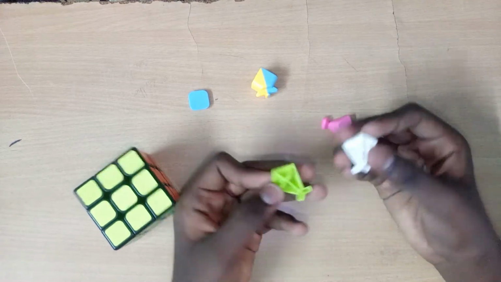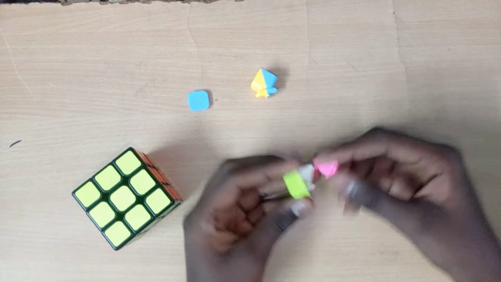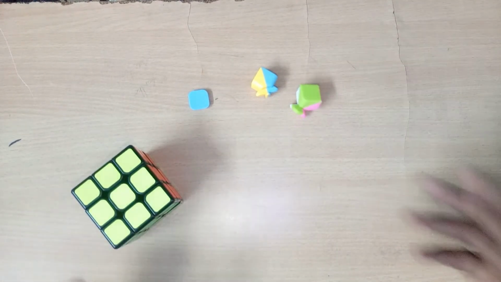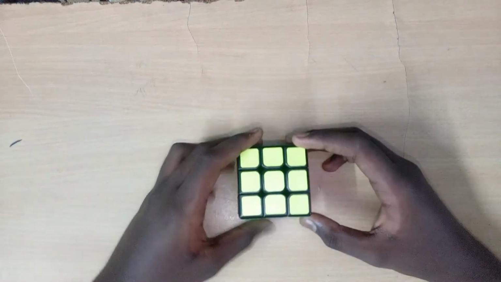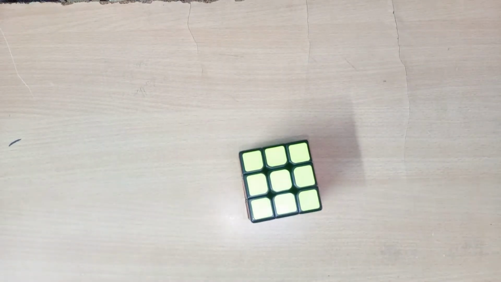The corner has three colors. These are the basic instructions for solving a cube. And let's get to rotations.